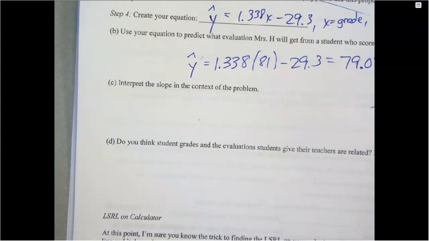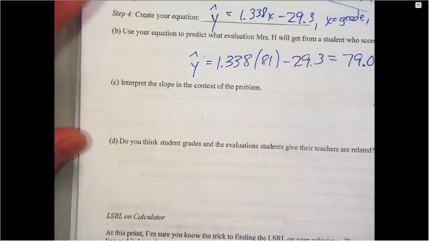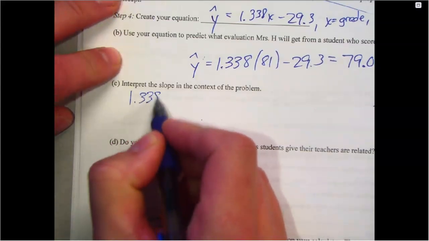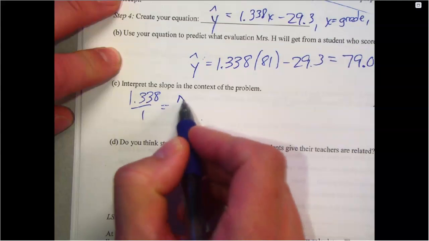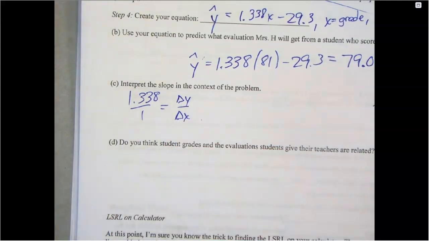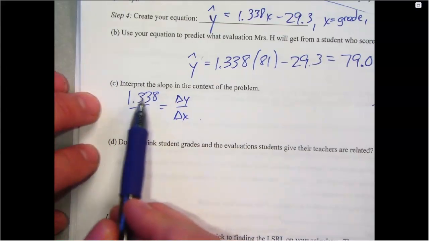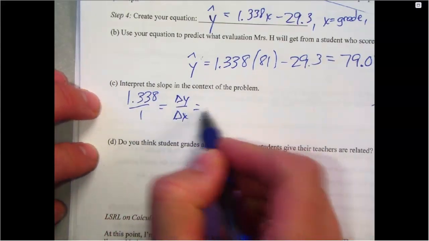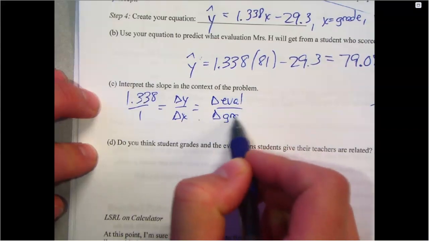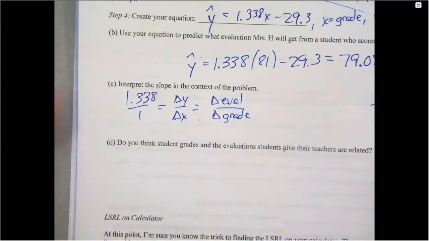Okay. So the slope, first of all, what is the slope? 1.338. I think it's very helpful to go through this process, whether you're doing it in your head or on paper, where you're labeling: okay, I know slope is y over x. In this situation, that is eval over grade. And then go from there.